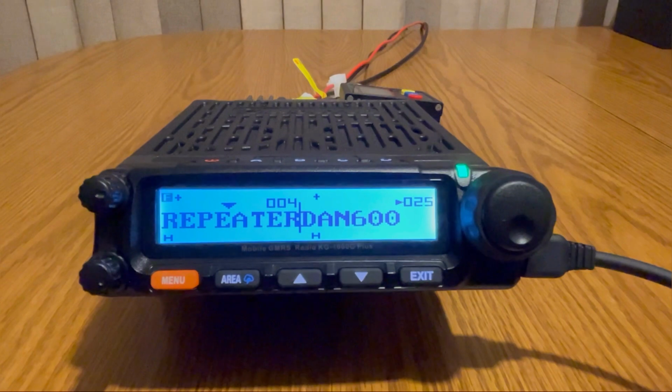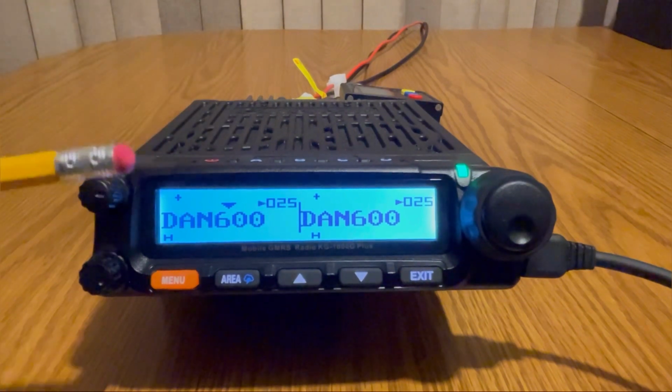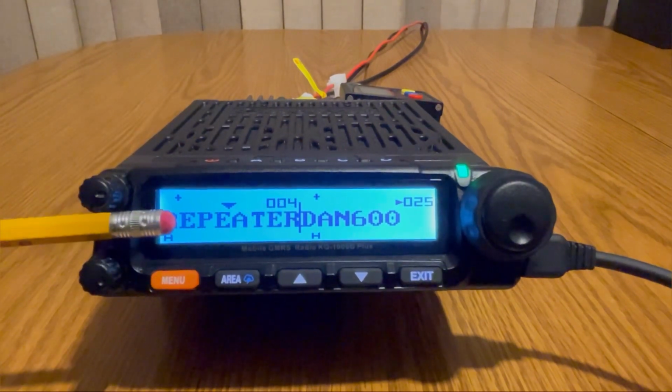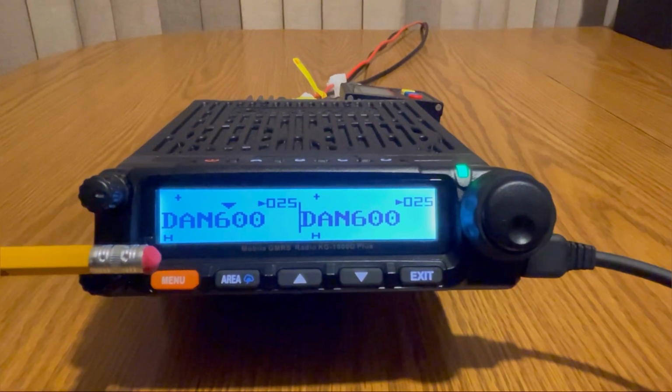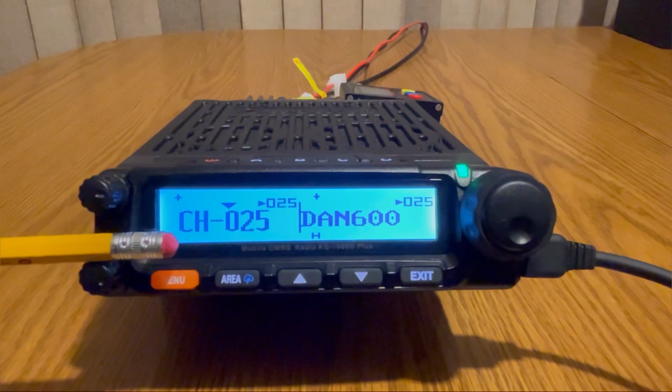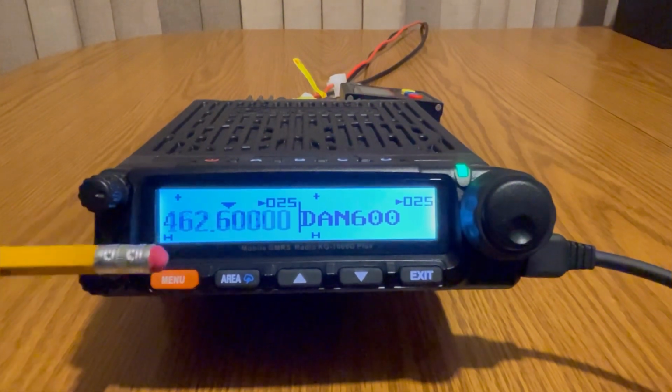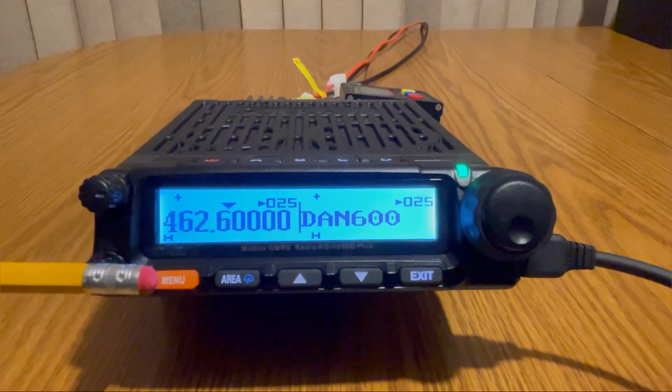Repeater. Now, the repeater will only give you an option when you're in a mode to add a channel. You see how I'm pressing the menu button, it's not giving me any option. So right here, I'm in a mode to add a channel. I hit megahertz.